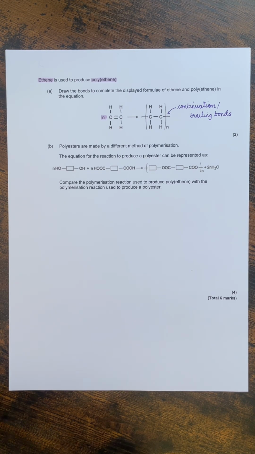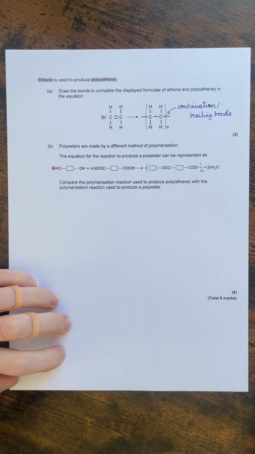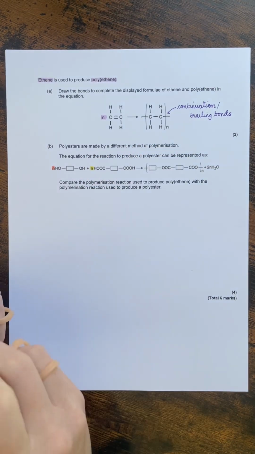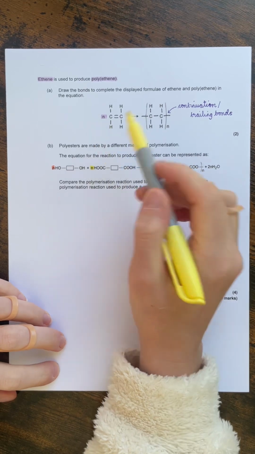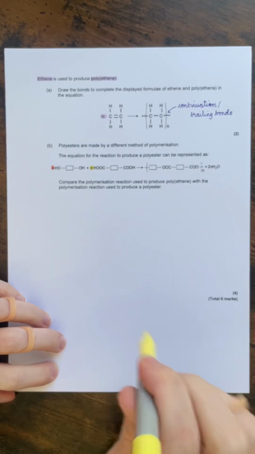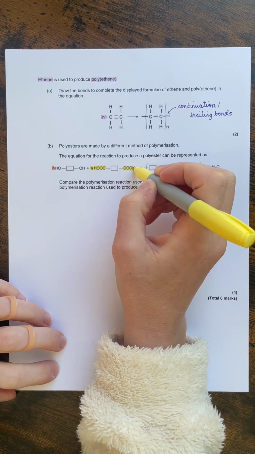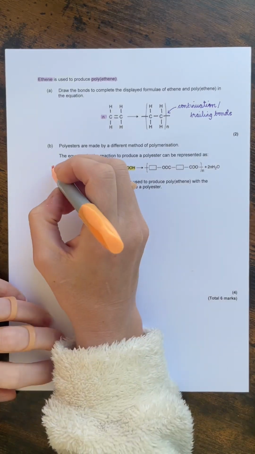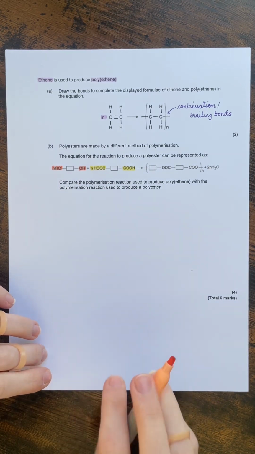And what we can see here is, again, we're using N, lots of monomer, but here we're actually using two different types of monomer. So we're not just using one type of alkene monomer and adding that together over and over again. We're actually using two different types of monomer here. And what we can hopefully see is that one of them has a Q group on each end of the chain, and the other has an OH group on either end of the chain.